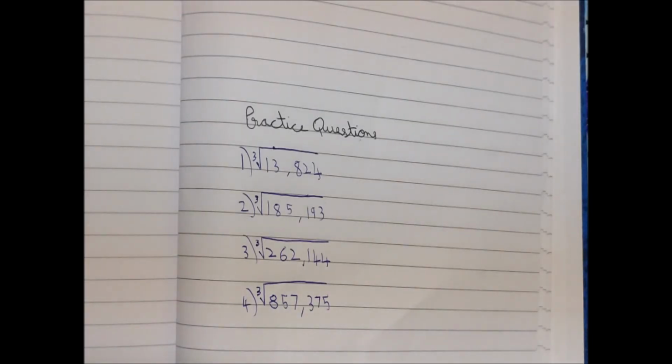Alright guys, so I have some practice questions for you. Let's see if you can solve this. If you could, please write down in the comment section below. Make sure you try this for your practice, so that I get to know whether you understood the topic or not.